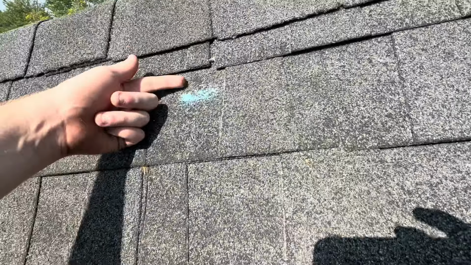Here, another example, stands out amongst the rest of the shingles. If I back up, you can view it. And once again, soft to the touch, embedded granules. Ow, that roof burns, but.